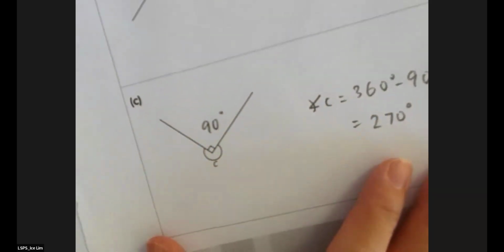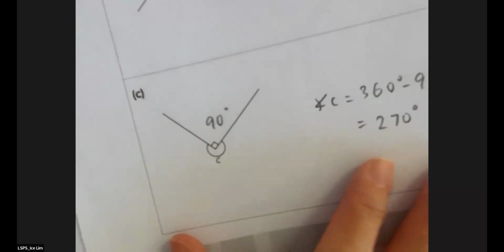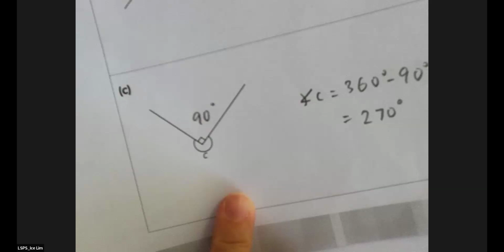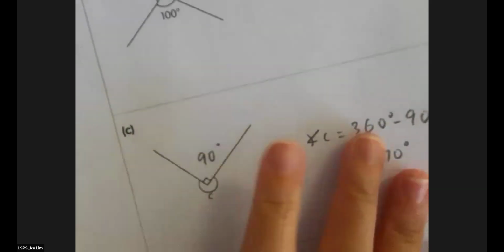Now, how many pizza slices so far? Just 2. Can you see the 2 pizza slices? One is here and one's the big slice. Can see, right? So, moving on to the more complicated one. How many slices are there here? 3.